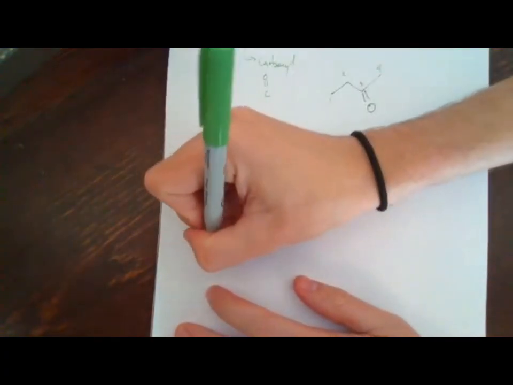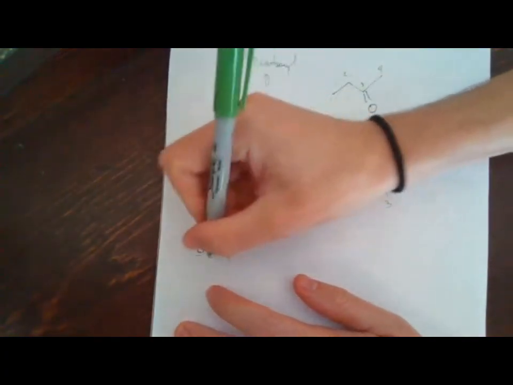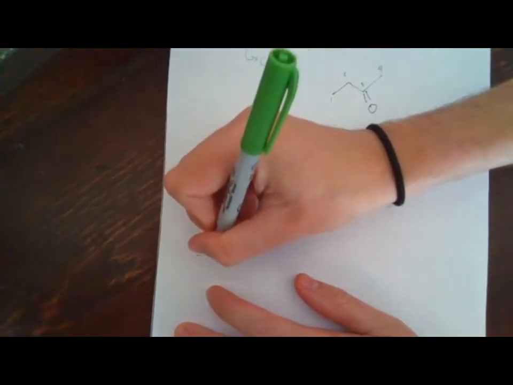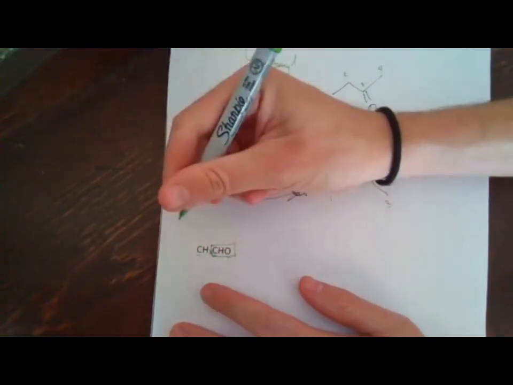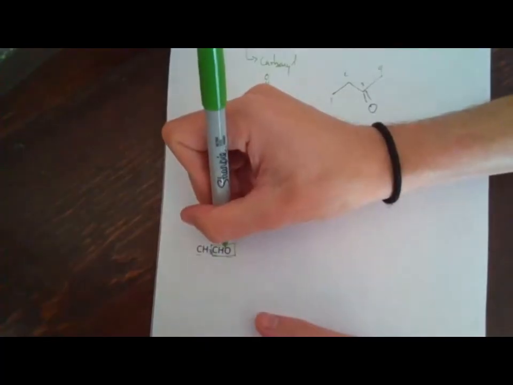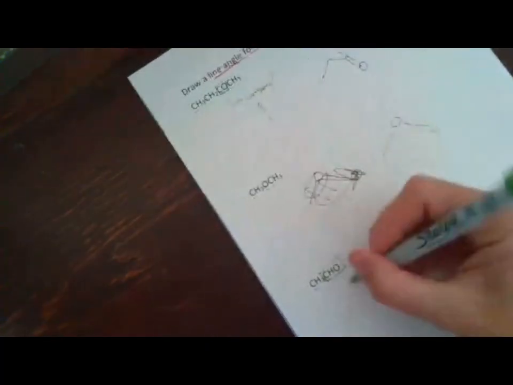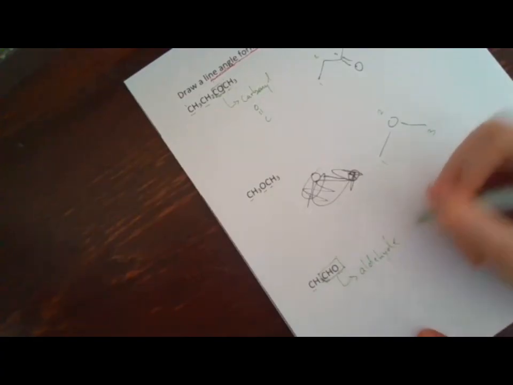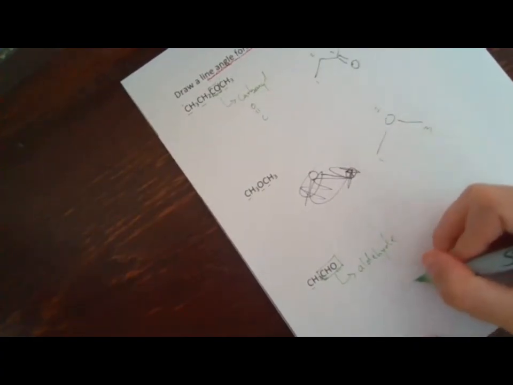CH3CHO. So again, we have the C's and the O, but this time we have another way we can view oxygens in a condensed formula. When we see this CHO, not only is it a carbonyl, but you're specifying that it's an aldehyde.